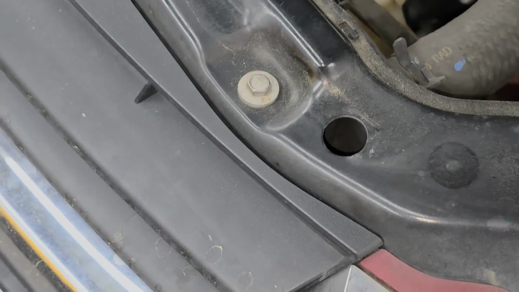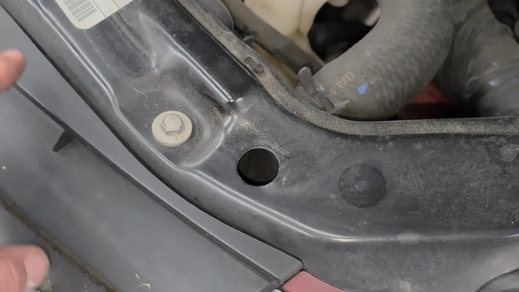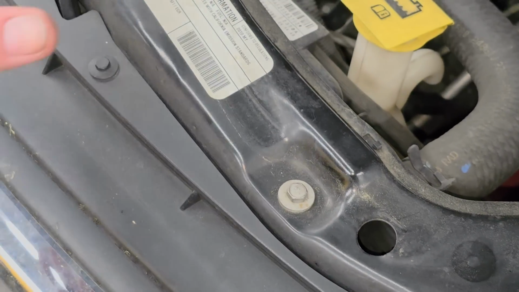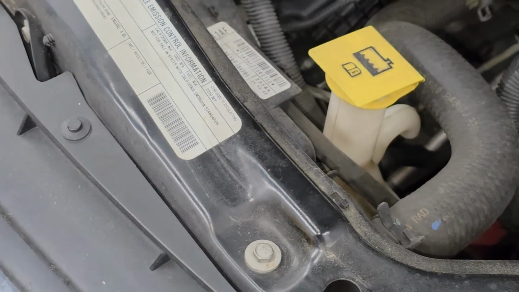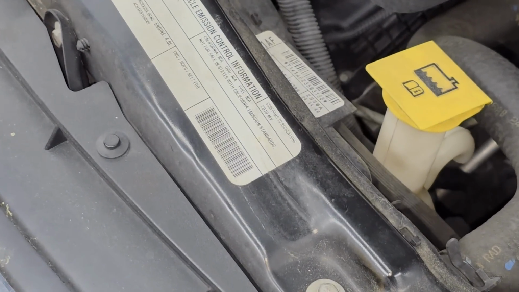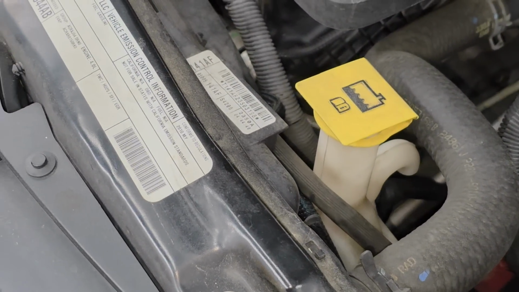Okay, so how in the world do I get to it? Well, I'm going to take this upper support out. I'm going to pull the grill forward, take this upper support out, and I think I can get to it. Not 100%, but I think I can. So let's start doing that.